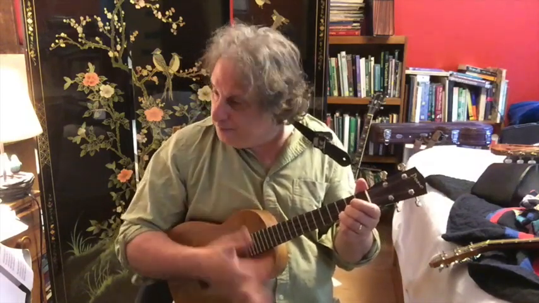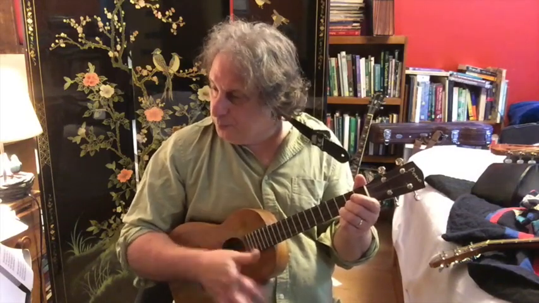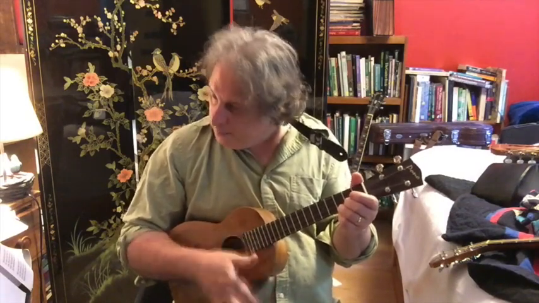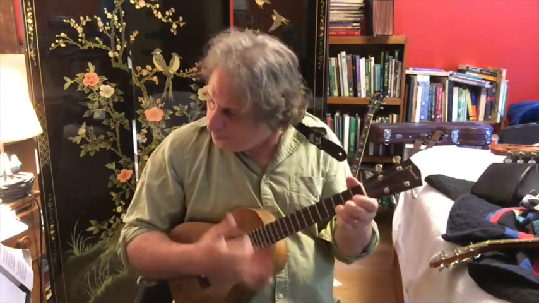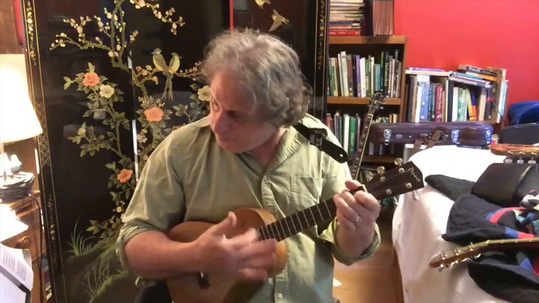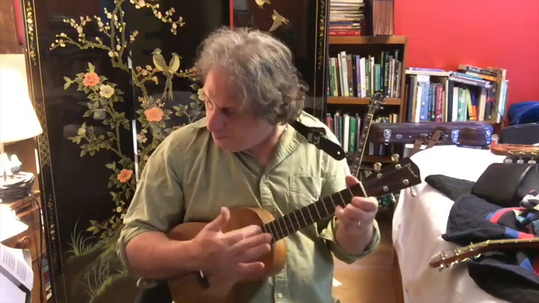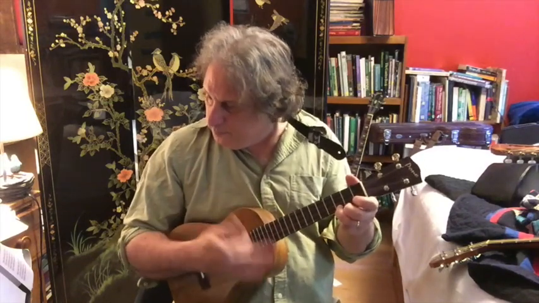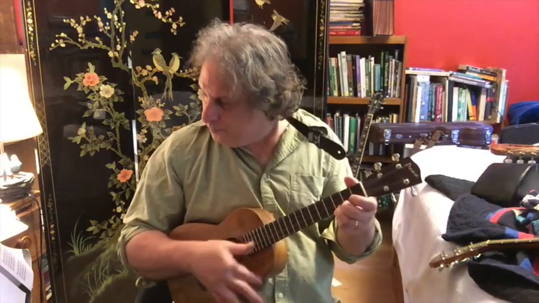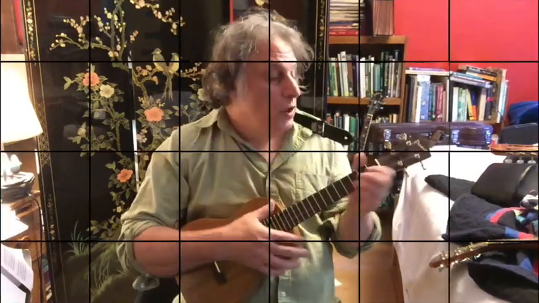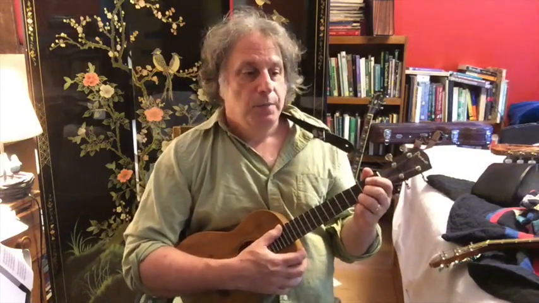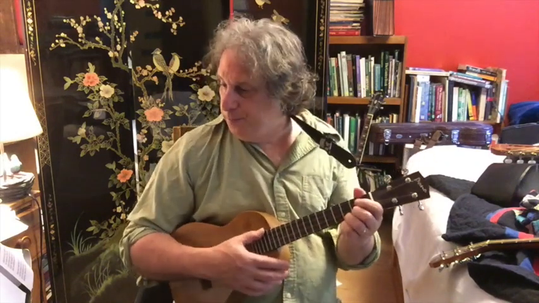So let's get our ear acclimated to the key of C by hearing a C chord. So in C, the song's going to sound like this, and I'll sing the 2nd verse over the chords in the key of C.